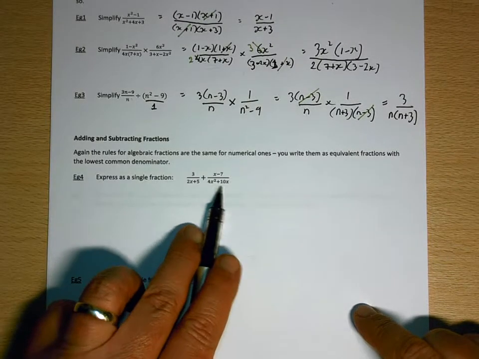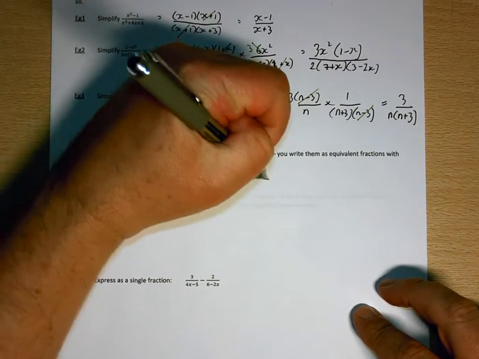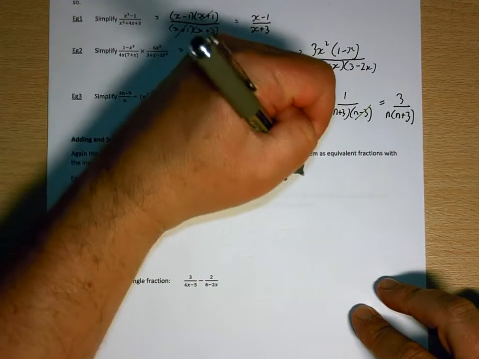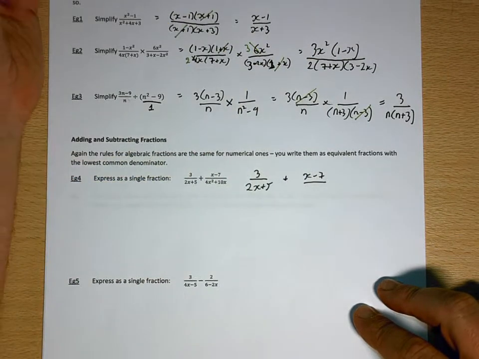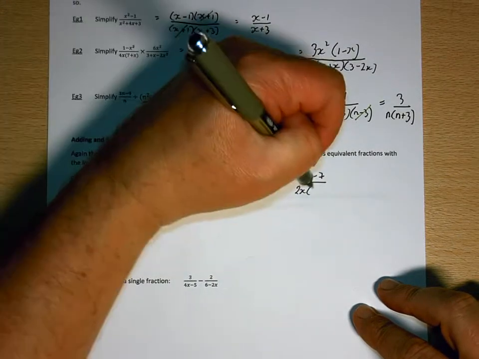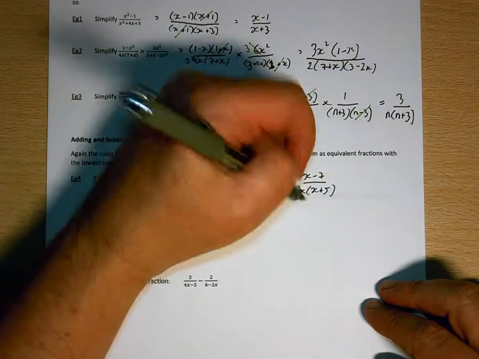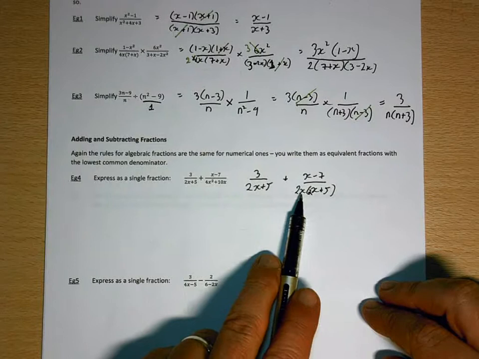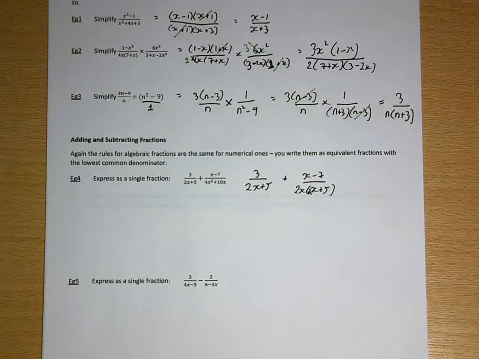The first thing I want to do here is factorize that. When I factorize that, I get 3 over 2x plus 5 for that first term. And then for the second term, x minus 7 over, and I can take 2x out of that as a common factor. When I do that, I'm left with x plus 5 as the other factor. Check that's right by multiplying it. Sorry, no, it's wrong. It should be 2x plus 5. So check: 2x times 2x is 4x squared, 2x times 5 is plus 10x.